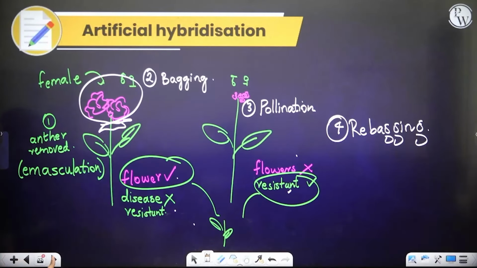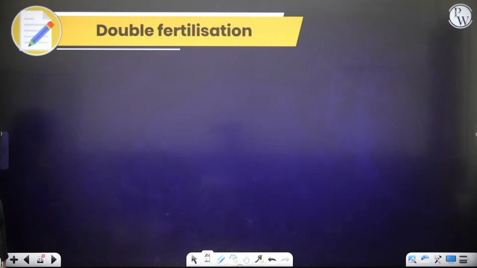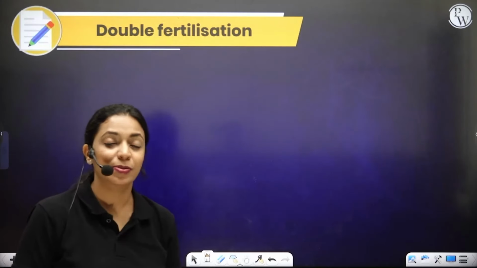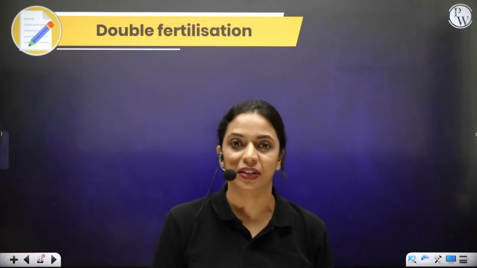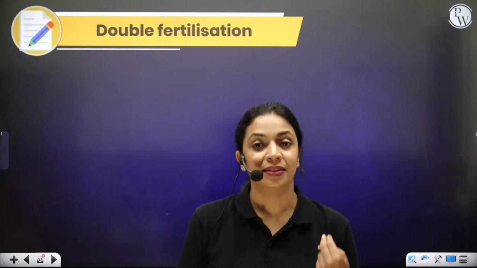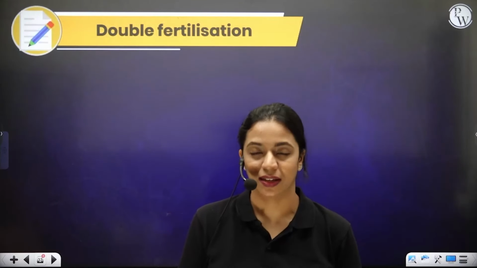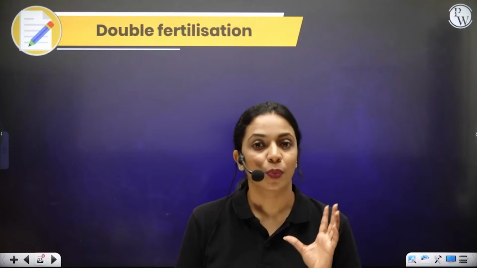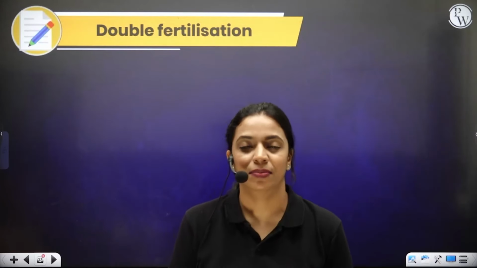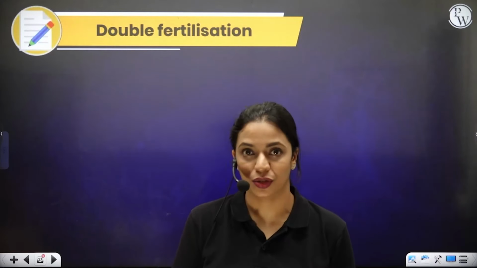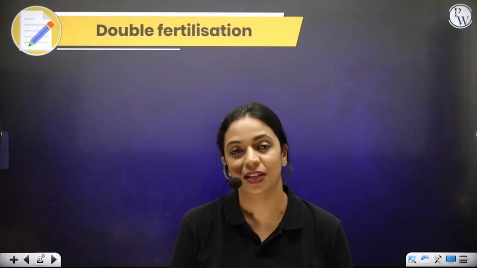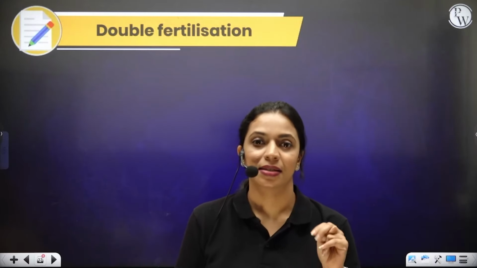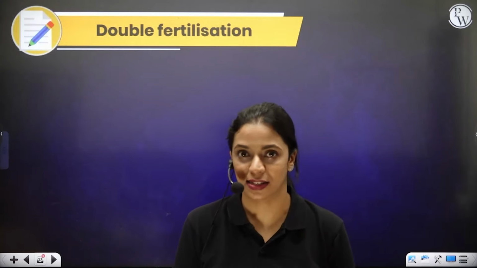Now let's talk about double fertilization. Now I said when we spoke about pollen grains that the pollen grains have two cells in them. There is a vegetative cell and a generative cell. Vegetative cell is the large cell, generative cell is the smaller cell. When the pollen grain is released, it is usually released in the two-cell stage. What happens is, sometimes it is released in the three-cell stage.